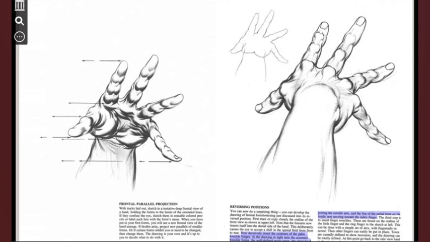In the drawing at right, note the accented knuckle forms, the well-defined wrist curve, the ulnar head joining the outside arm, and the line of the radial bone on the inside arm moving toward the index finger. The third step is to insert finger knuckles. These are found on the outline of the little finger and the ring finger in the sketch at left. This can be done with a simple set of arcs, with fingernails inserted. Then other fingers can easily be put in place. Tones are casually defined to show recession, and the drawing can be totally refined. At this point, go back to the side view hand in the previous drawing and review this sequence.